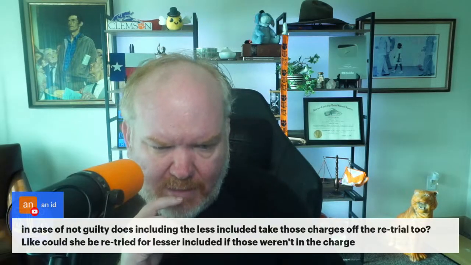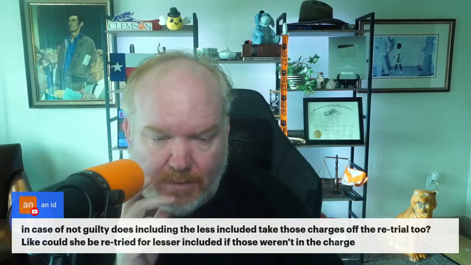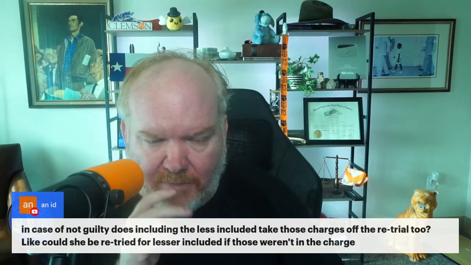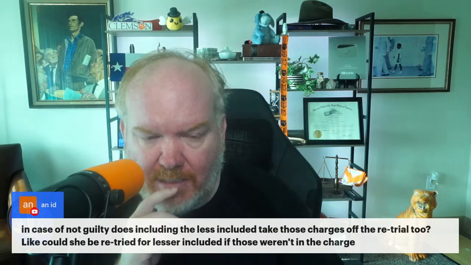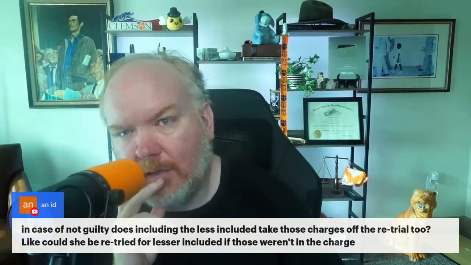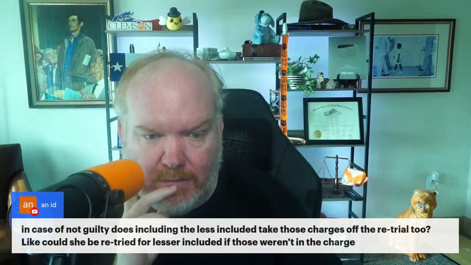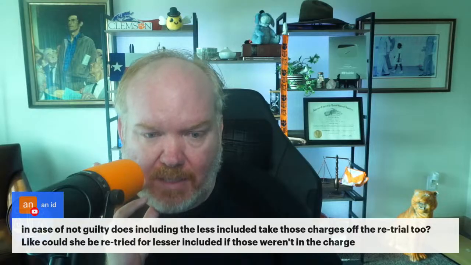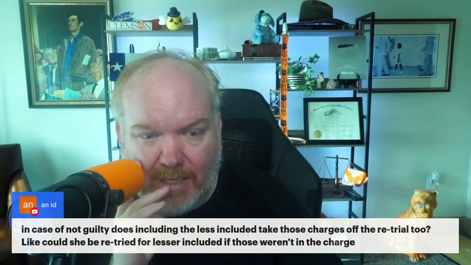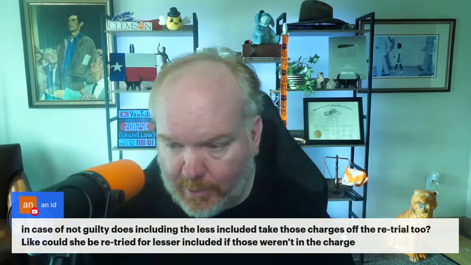In case of not guilty, does including the lesser included offenses mean taking those charges off the retrial too? Yes. Not guilty is not guilty of the entire count. So it's not guilty necessarily of any lesser included, even if they weren't charged. Even if the lesser included weren't in the charging document, they're gone for double jeopardy reasons. That's what makes it double jeopardy. So whether they are on the verdict sheet or not, any lesser included is gone.